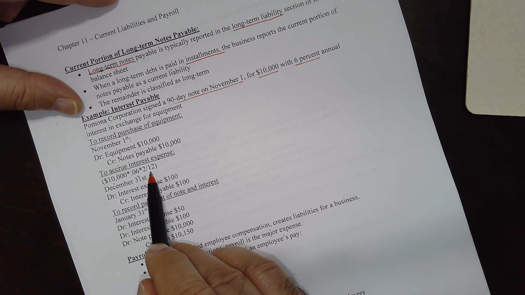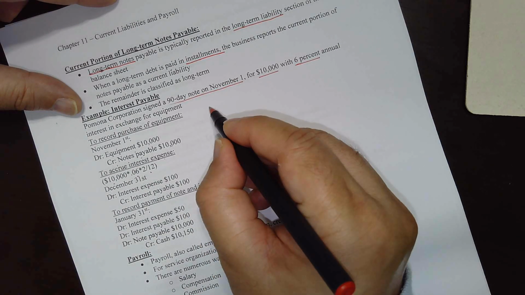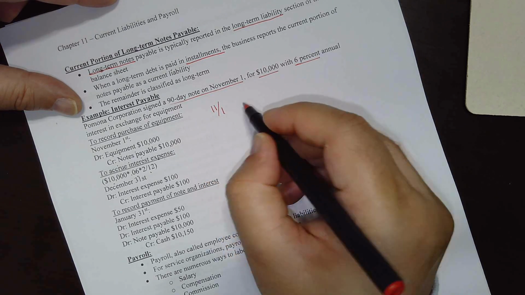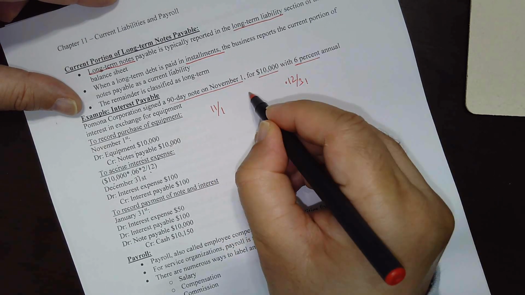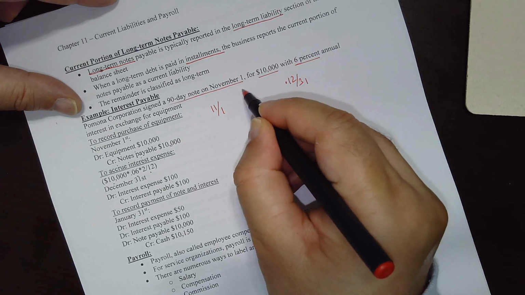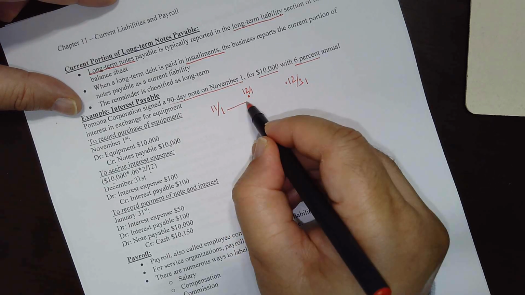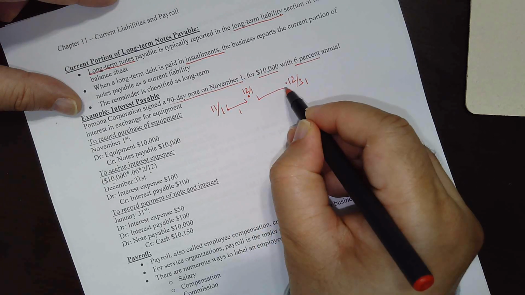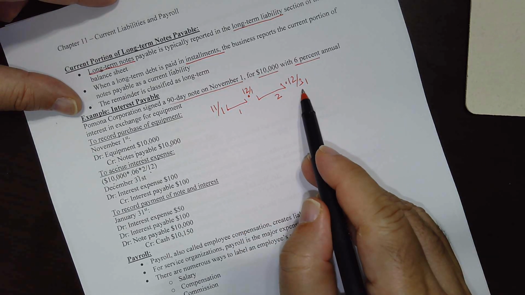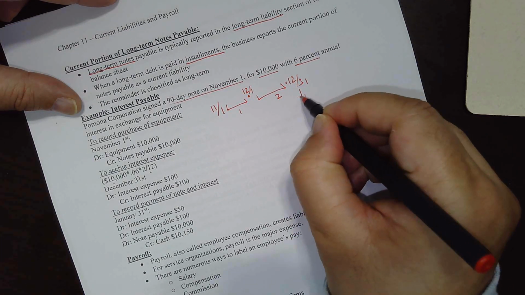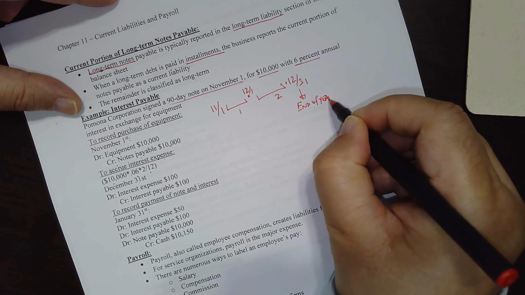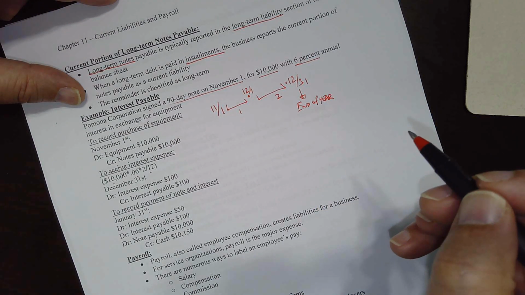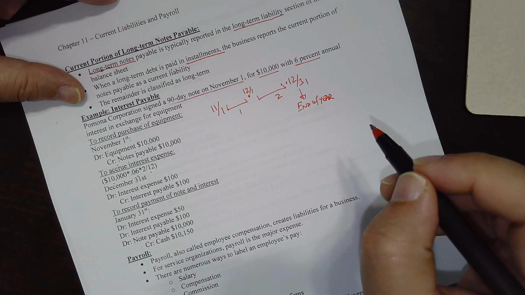Why 2 over 12? So that's important. You are on November 1st. From November 1st to the end of year is December 31st. So here is November 1 and here is December 1. So you have this 1 month and here is 2 months. So on December 31st, you are calculating. Why are you calculating this? December 31st is end of year. And end of year, you have to publish your financial statement. In that financial statement, you have to tell everything.